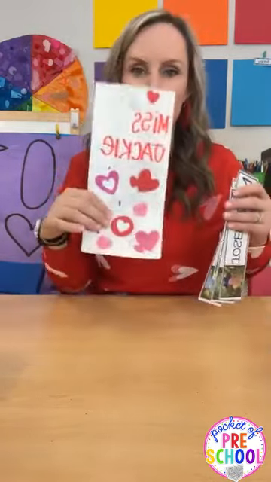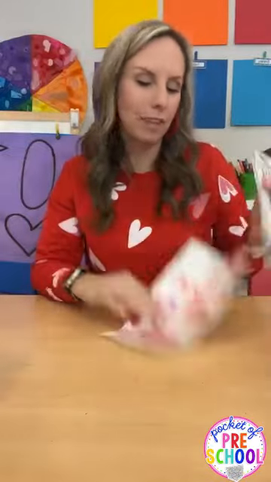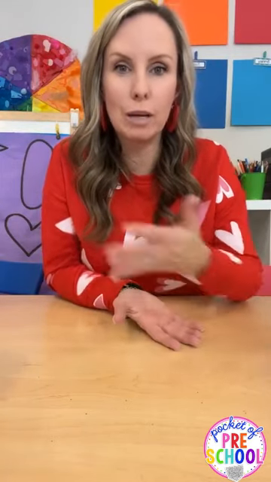And yeah, so that is how we hand out the Valentines. So again, you can do that during the party or at a different time. And again, do what works for your classroom and your kiddos that you have that year. One year you may have to do it during the party. One year you may need to do it before or at a different time.